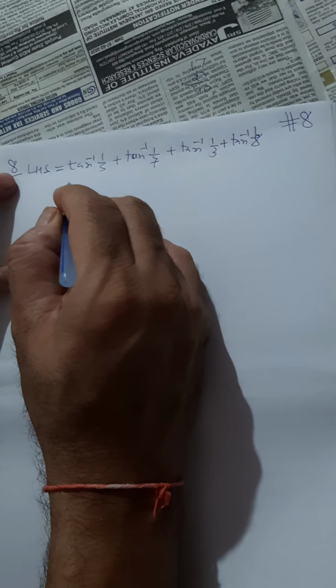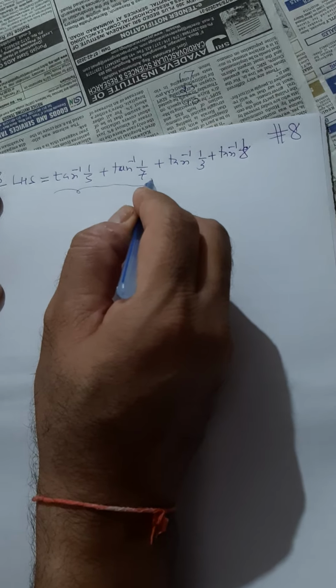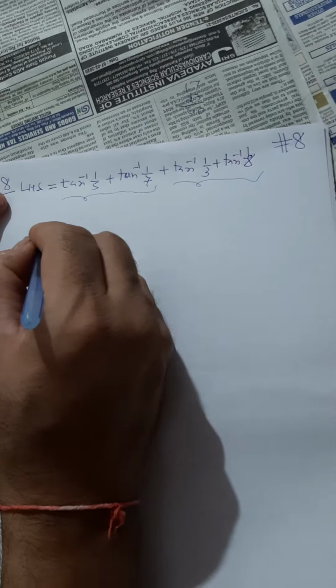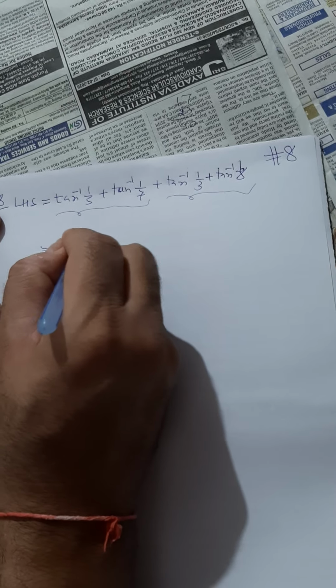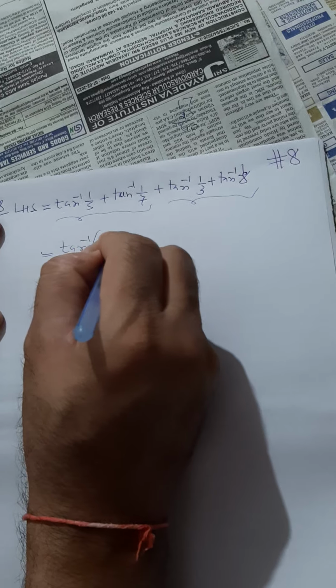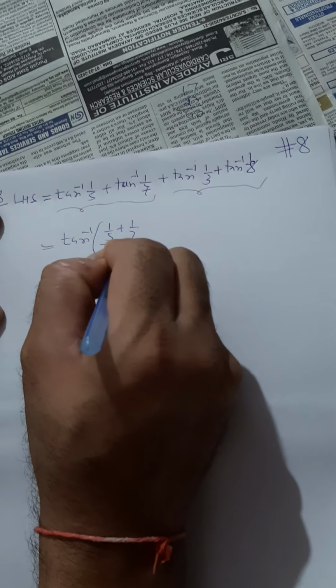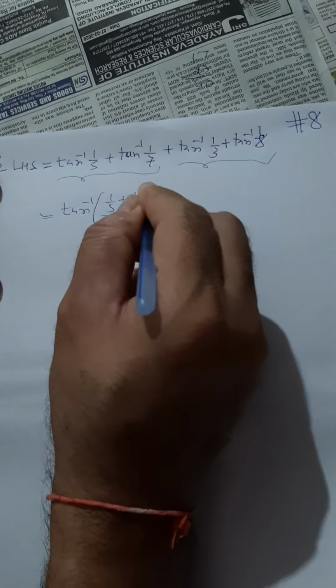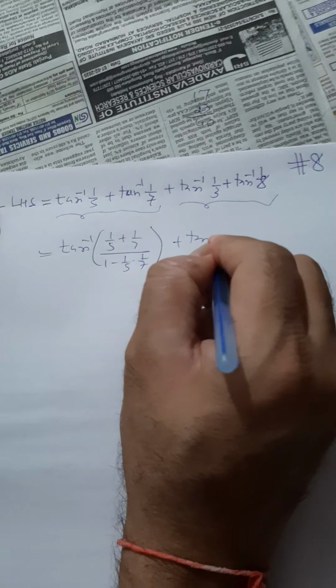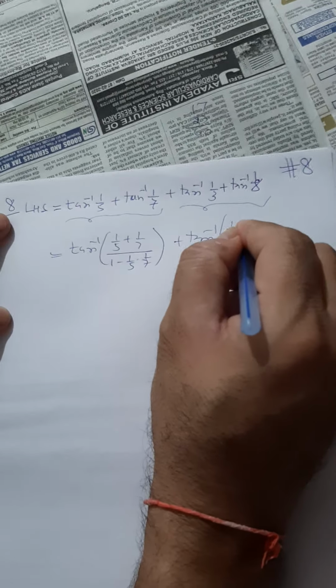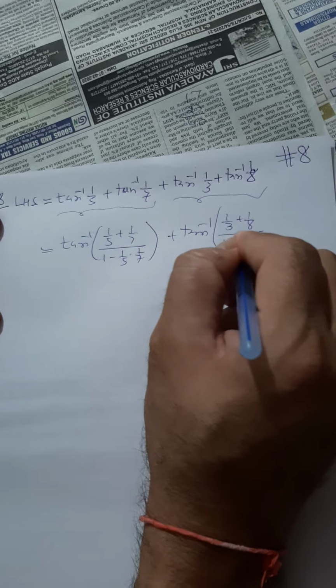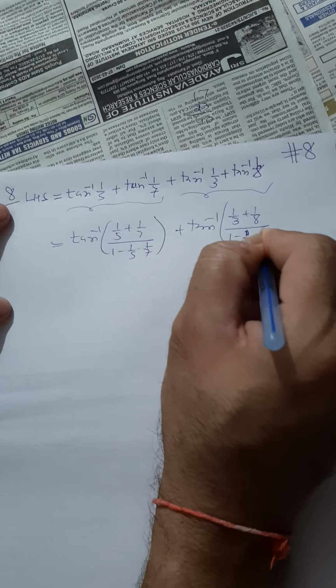Here we use tan inverse x plus tan inverse y. From this we'll get tan inverse of 1 by 5 plus 1 by 7 upon 1 minus 1 by 5 into 1 by 7. In the same way, tan inverse of 1 by 3 plus 1 by 8 upon 1 minus 1 by 3 into 1 by 8.